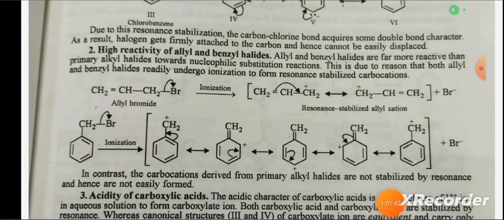Consequently, vinyl chloride can be regarded as a resonance hybrid of structures, and chlorobenzene as a resonance hybrid of structures. Next, we see the high reactivity of allyl and benzyl halides. Allyl and benzyl halides are far more reactive than primary alkyl halides towards nucleophilic substitution reaction.